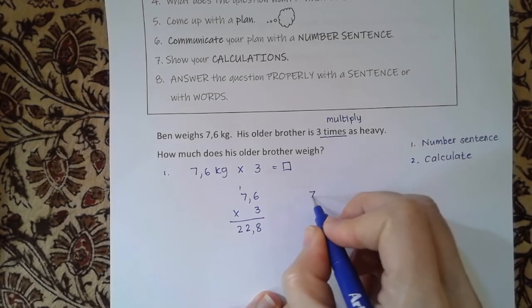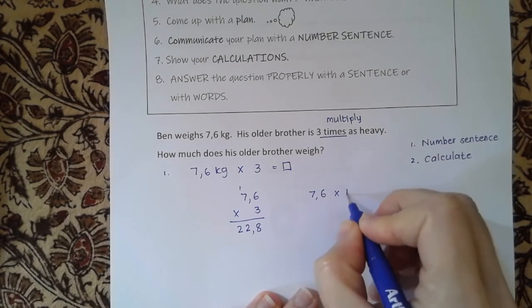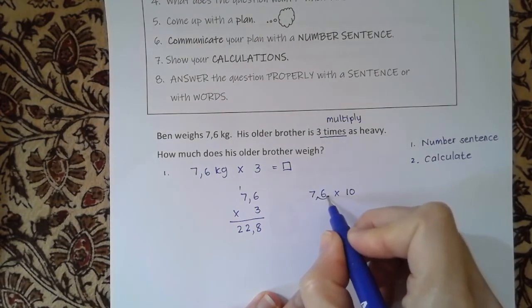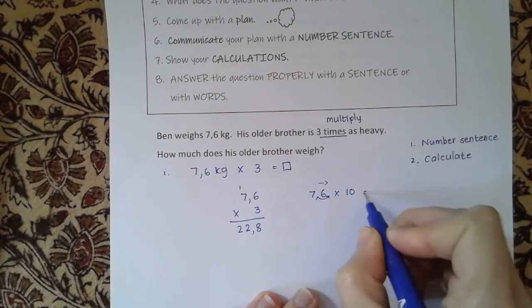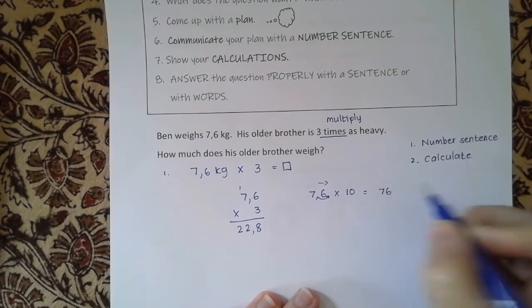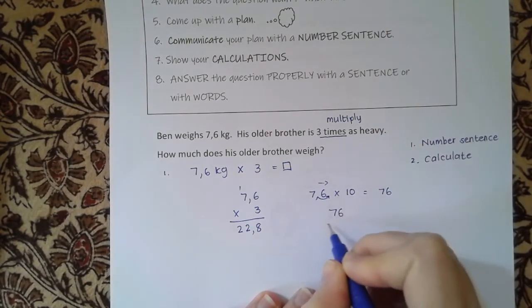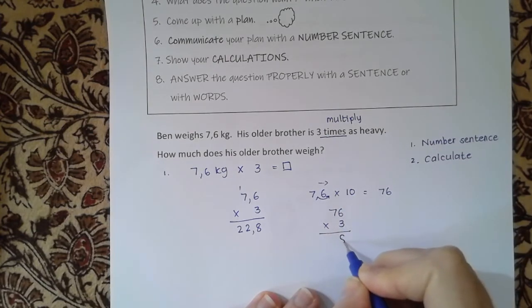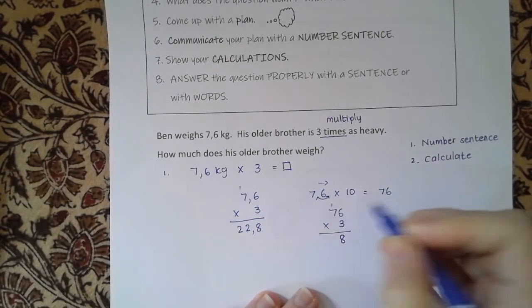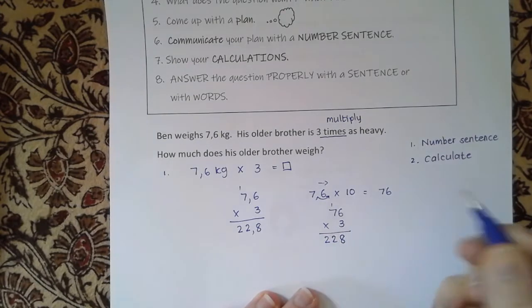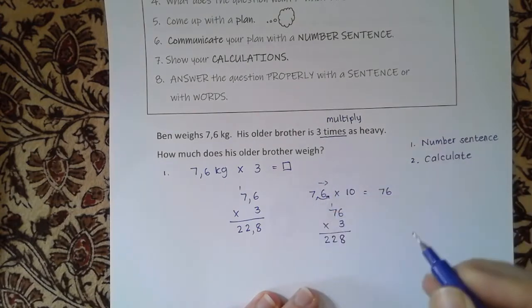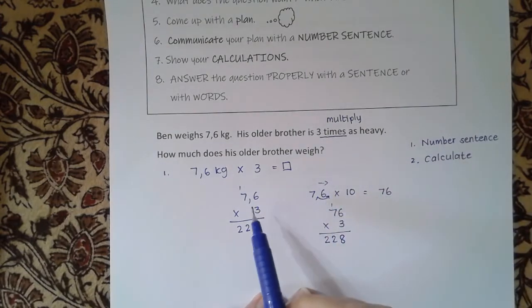What you can do is you can take the comma away by multiplying with 10 if you only want to use whole numbers, okay? So if you multiply with 10, the comma is moving one place to the right. So then we have 76. So then you can just go and multiply 76 with 3. So again, 6 times 3 is 18. 7 times 3 is 21 plus that 1 is 22. But remember you multiplied with 10. So now you need to go back because the question is not 76 times 3, it's 7,6 times 3.